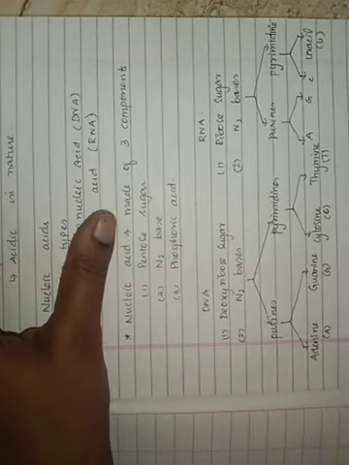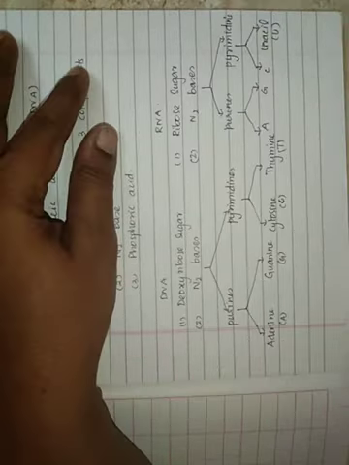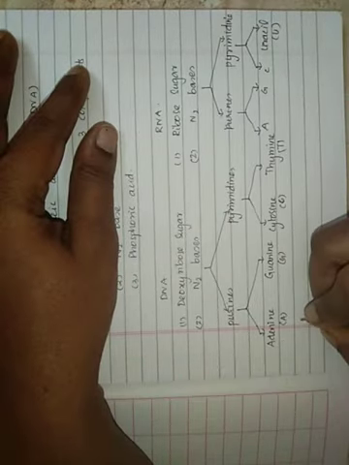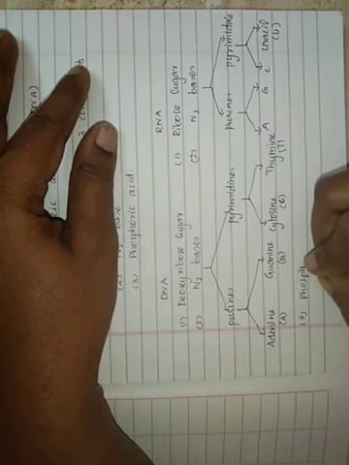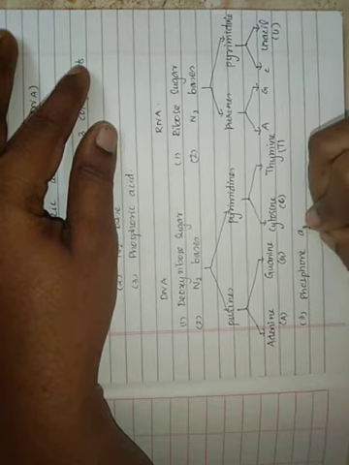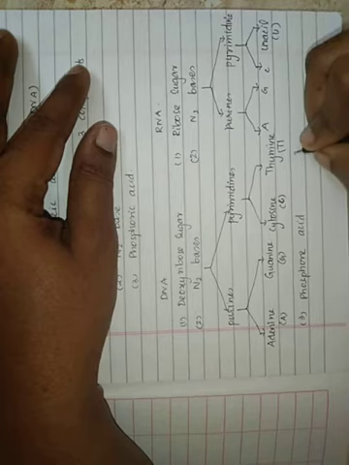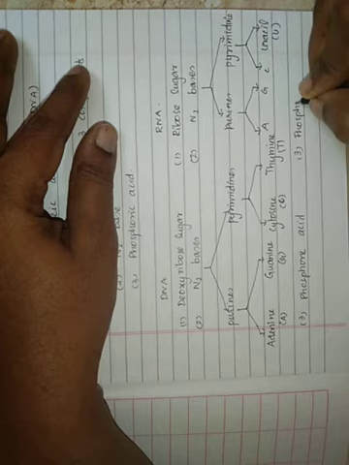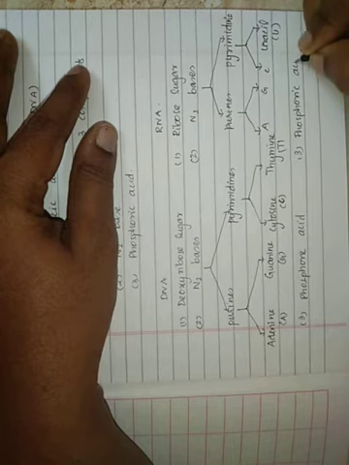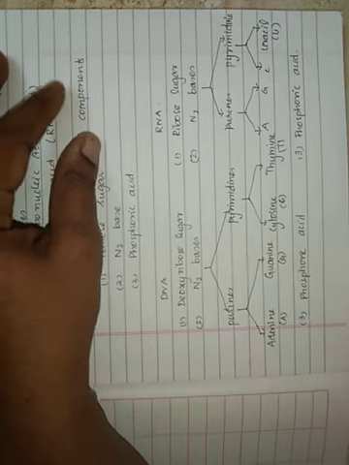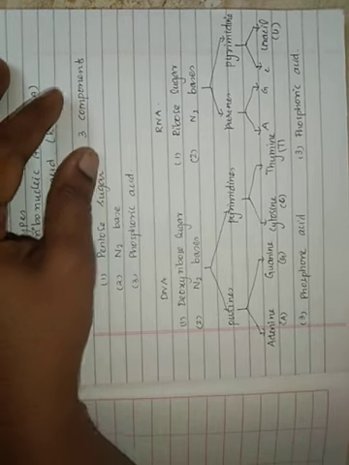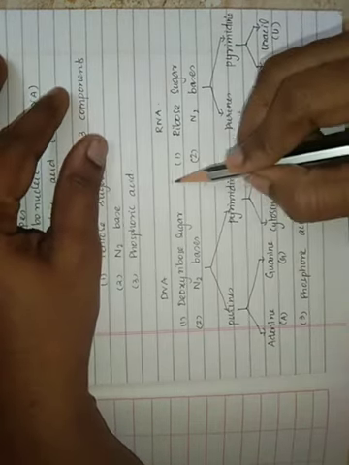So these are the nitrogen bases present in RNA. And the third substance, phosphoric acid, is the same in case of DNA as well as in RNA. It is the same phosphoric acid. So these are the substances that make up a DNA and an RNA molecule.